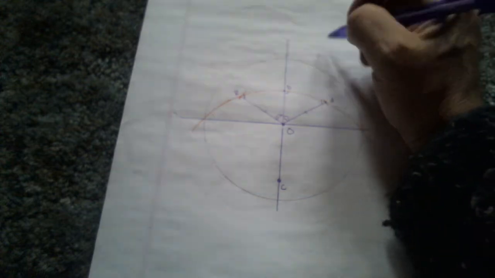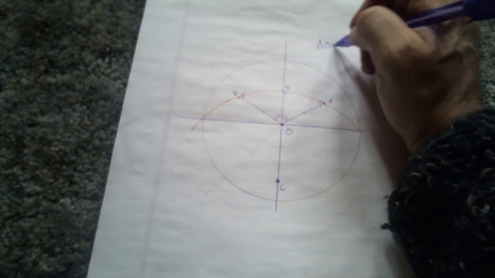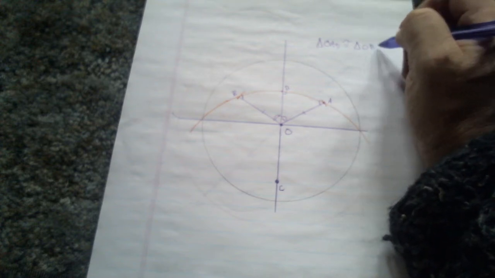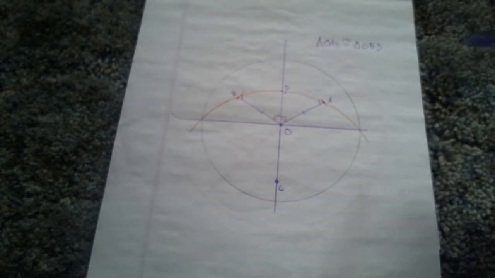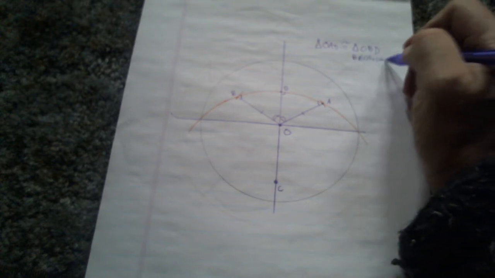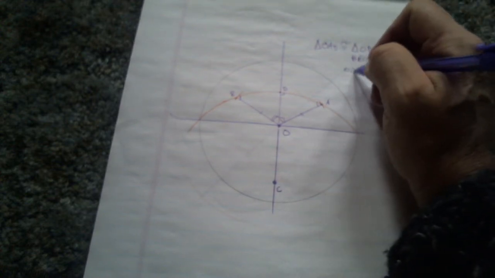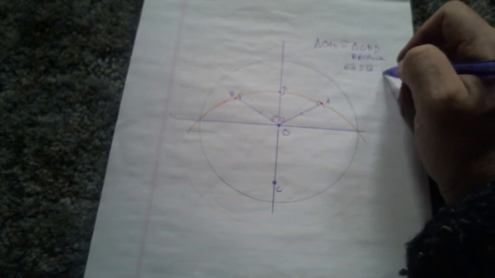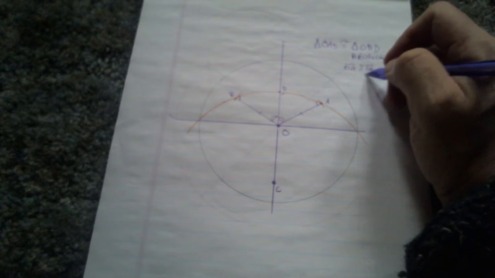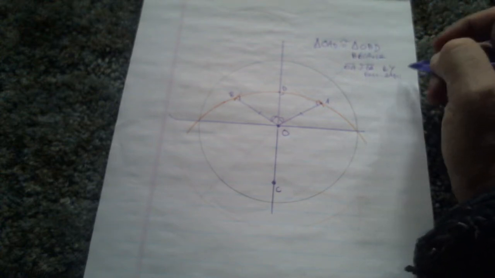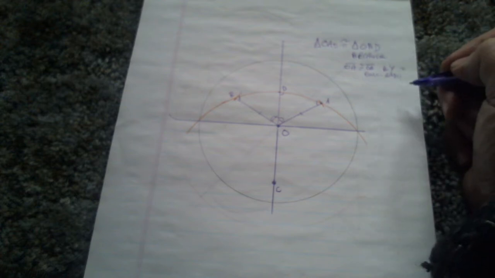So I get triangle OAD congruent to triangle OBD. Let's list why. Let's write down the because. Because, okay? OA congruent to OB by equal Euclidean radii, centered, with an endpoint at O.